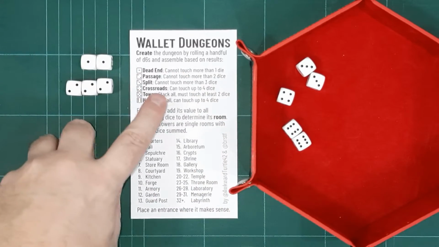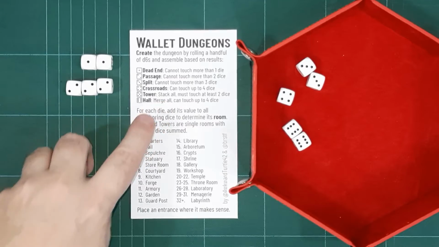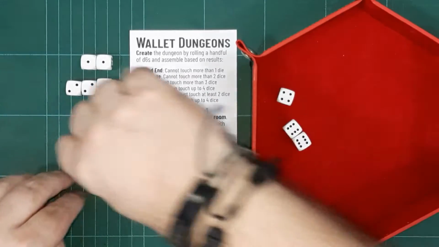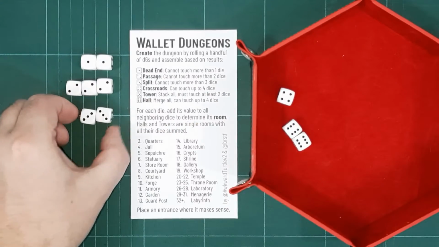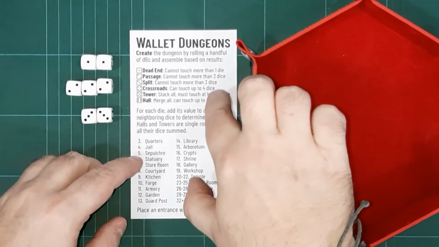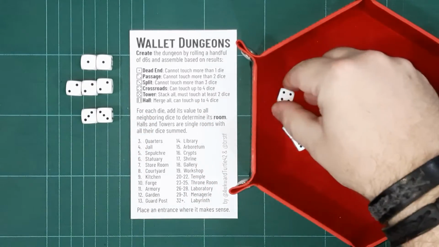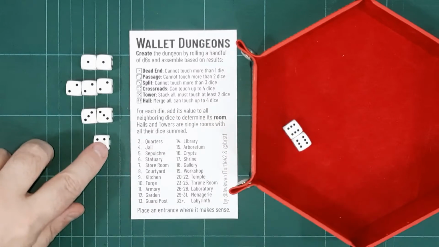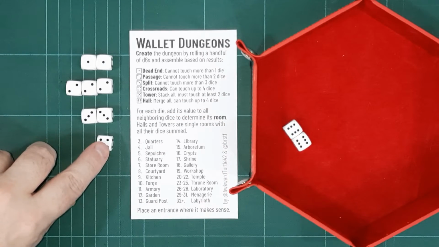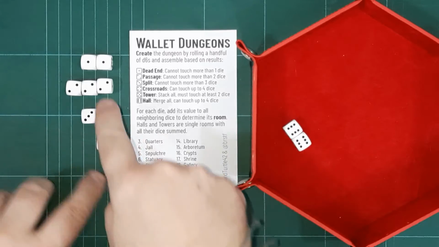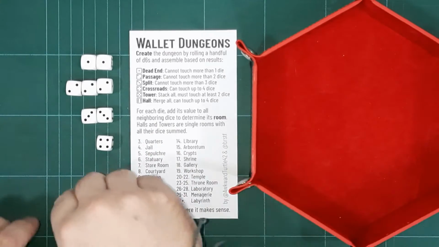These are a passage. They cannot touch more than 2 dice. 3s is a split, cannot touch more than 3 dice. So it's limiting how you can assemble them together. A 4 is a crossroads, can touch up to 4 dice. So this one can actually join more dice together.